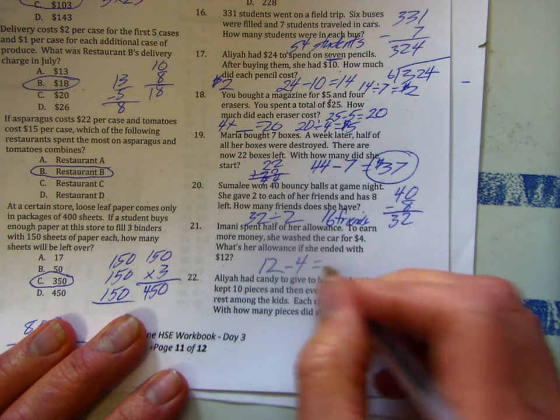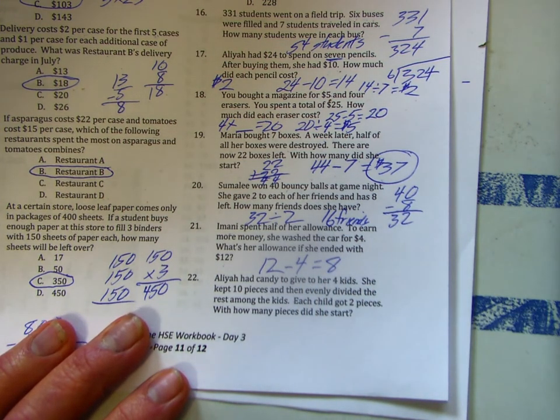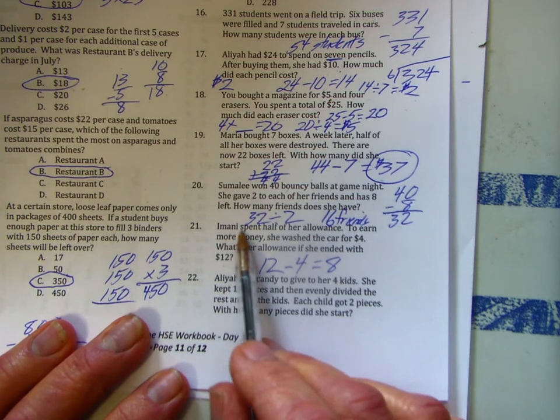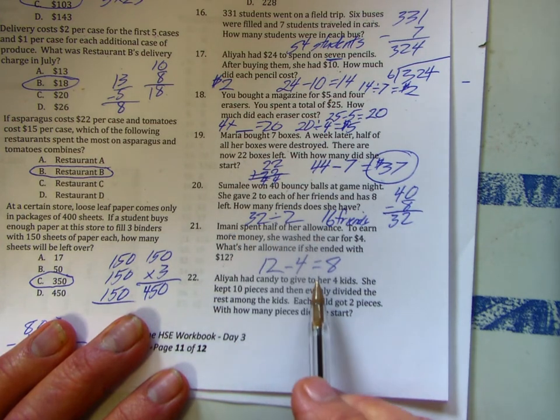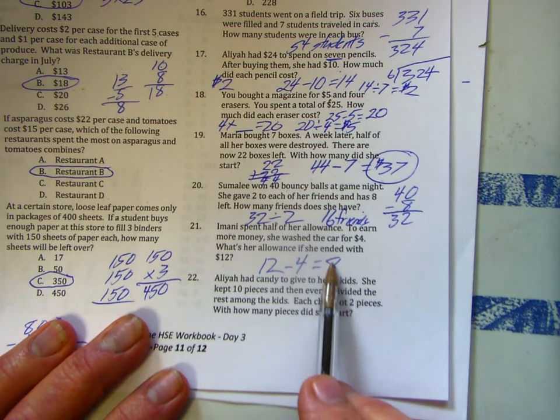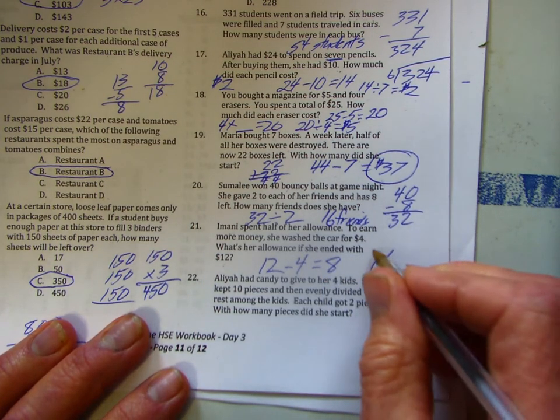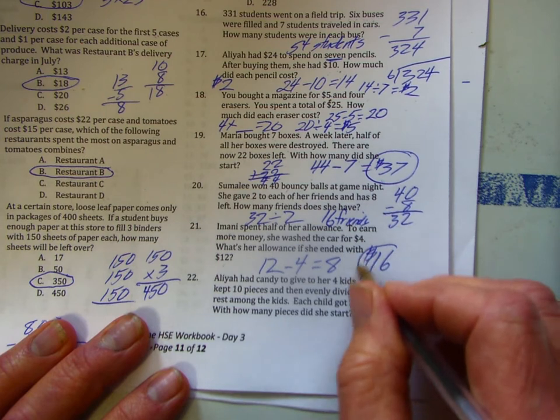12 minus 4. She had $8 before she washed the car, right? That was after she had spent half of her allowance. If she spent half her allowance and ended up with $8, that means she spent $8. What's 8 and 8? 16. Her allowance must be $16.